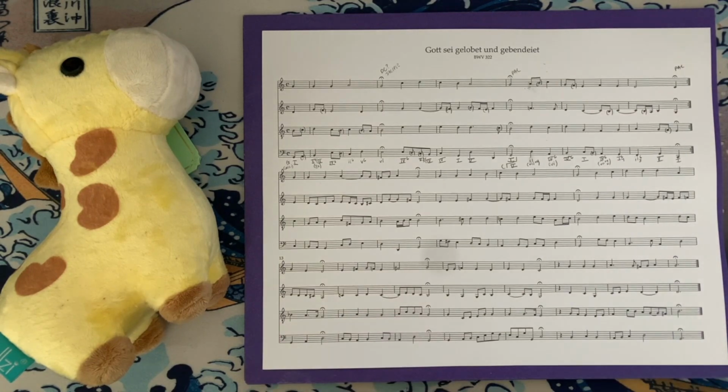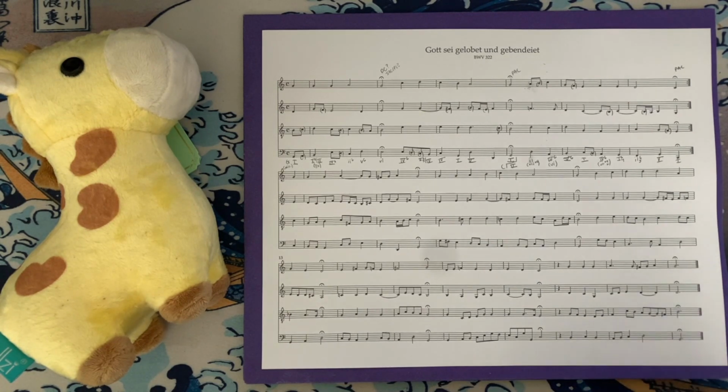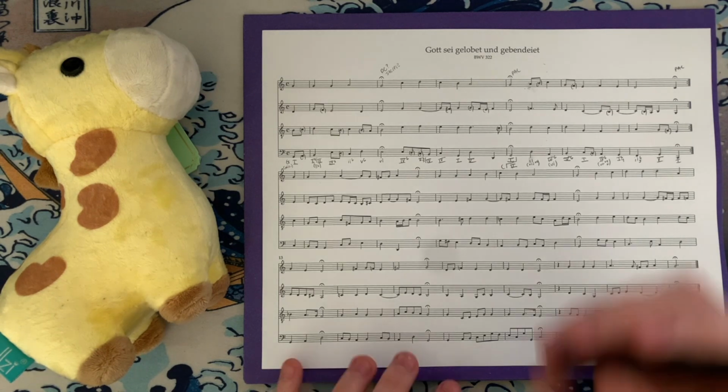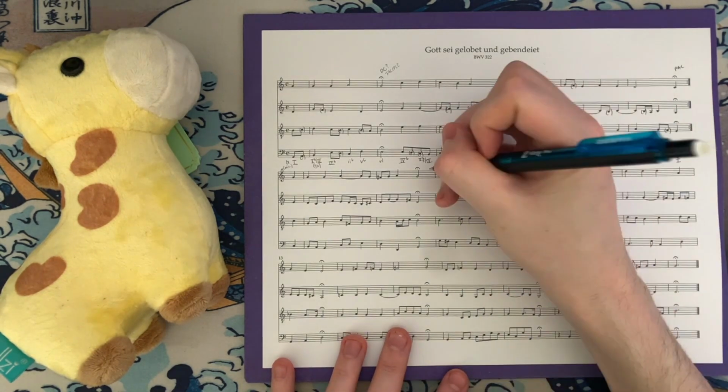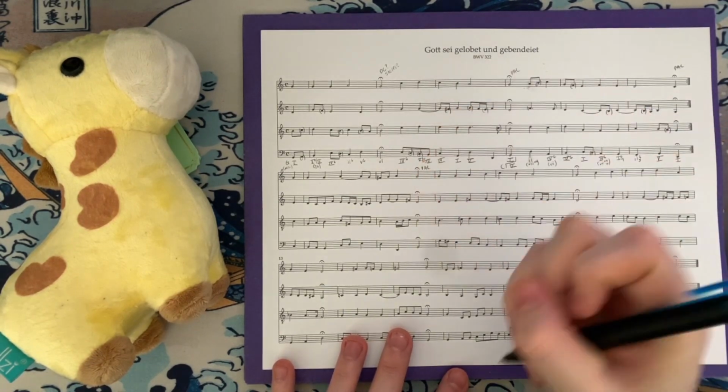Okay, that's super interesting so far. Trying to make sense of all of the modal changes as well, having to sort of code switch between modal language and tonal language to figure out this chorale. But we're trucking along. All right, next cadence is a perfect authentic cadence in the key of G major.